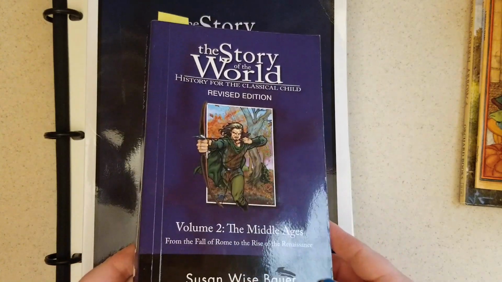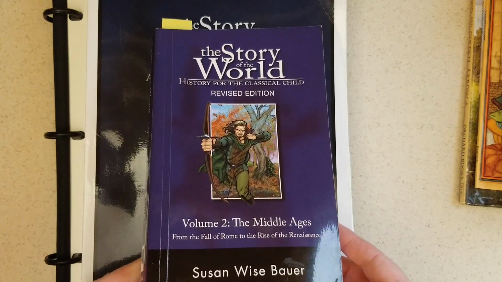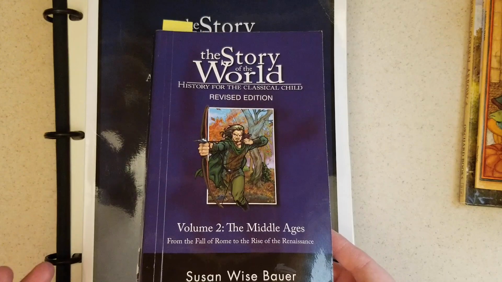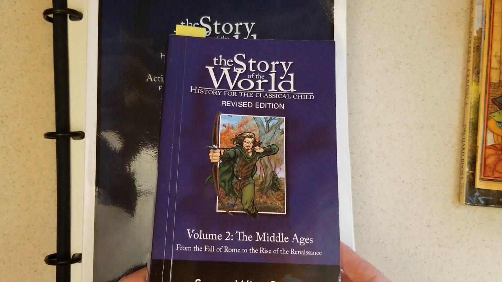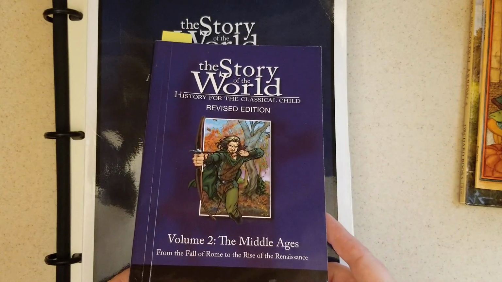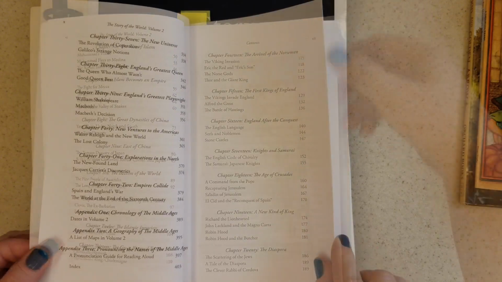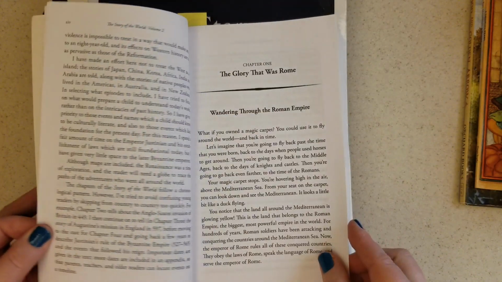This is the only thing you really need to get into teaching history if you want to go super minimal and very simple. This is The Story of the World, Volume 2. Make sure you get the revised edition. I will try to link it down below in my Amazon link. This is the contents, and this is what a chapter looks like, so I can show you.